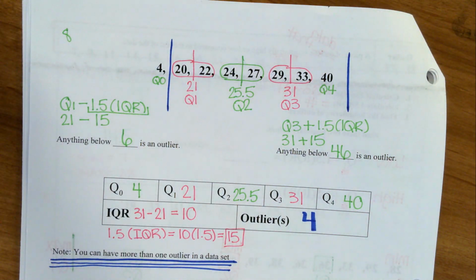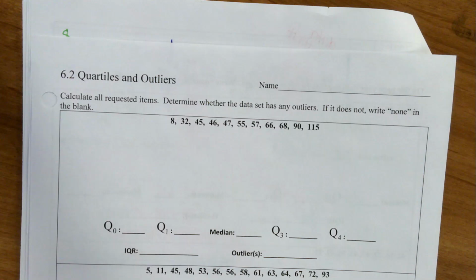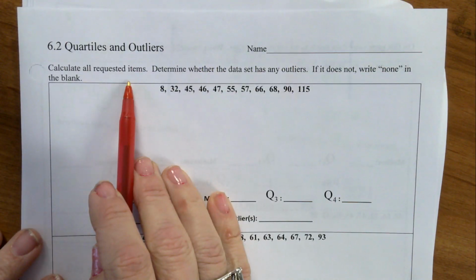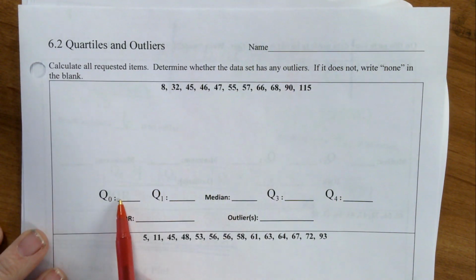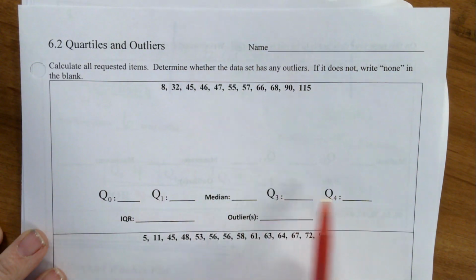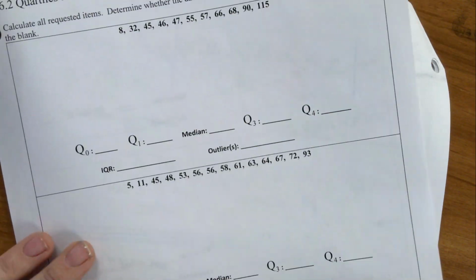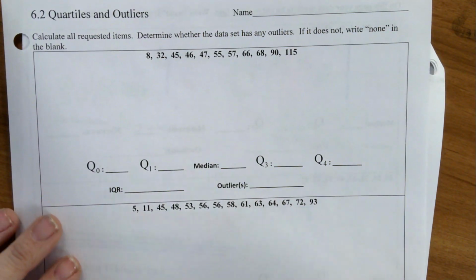All right, so when you walked in, you picked up a piece of paper that looks like this, right? Okay? So let's take a look really fast. You're going to calculate all the requested items. So you're going to find Q0, Q1, the median, Q3, Q4, the IQR, and the outlier.